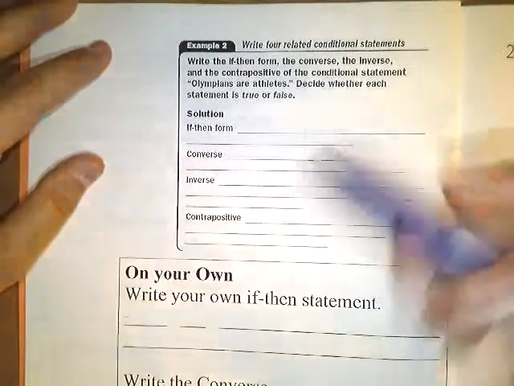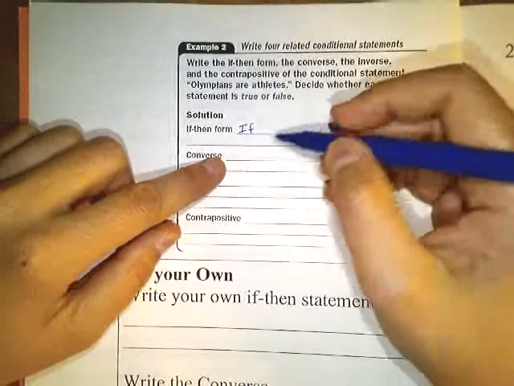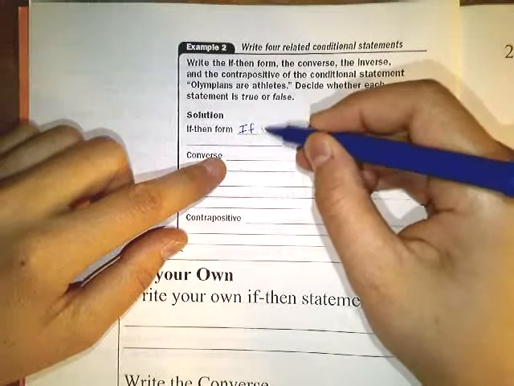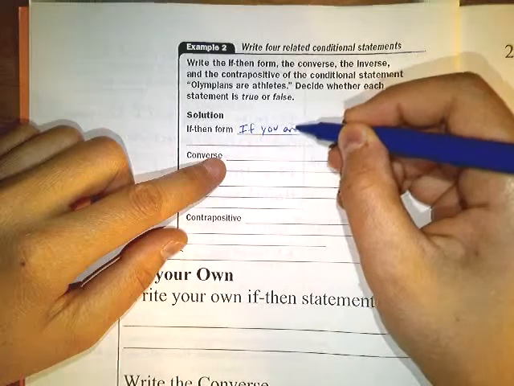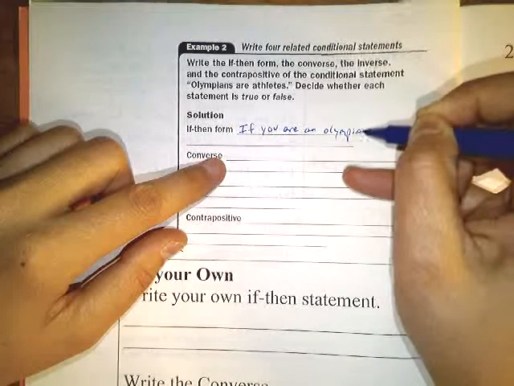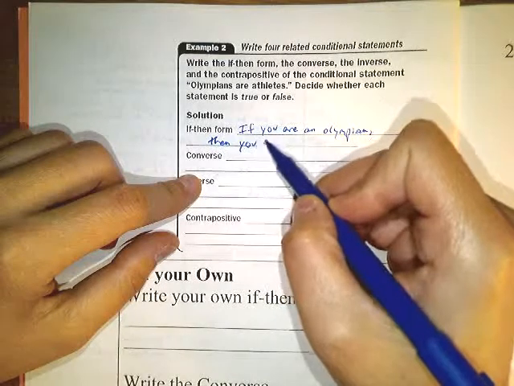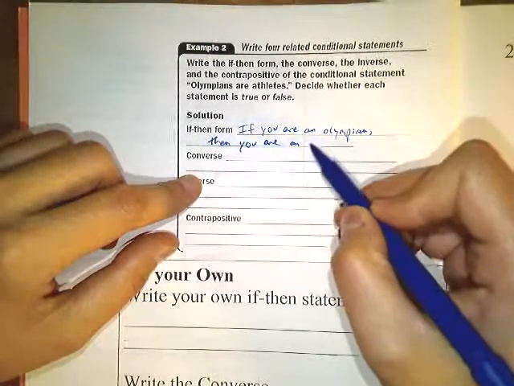Alright, so Olympians are athletes. If I wanted to write that in if-then form, I would say, if you are an Olympian, then you are an athlete.